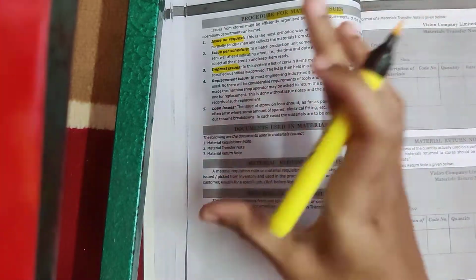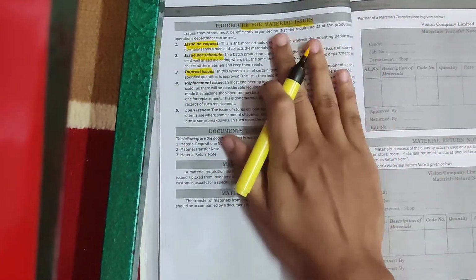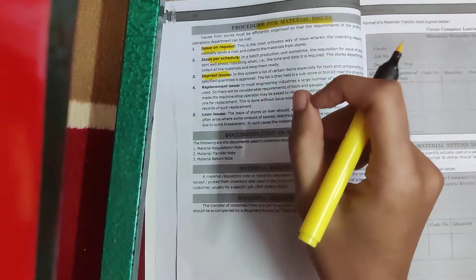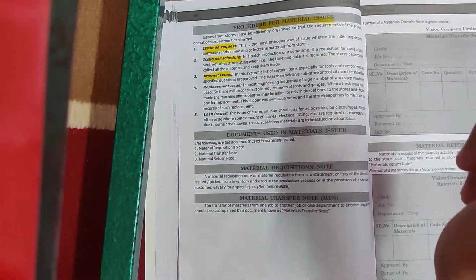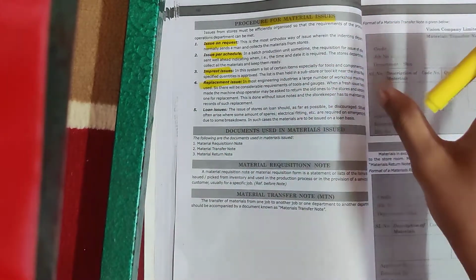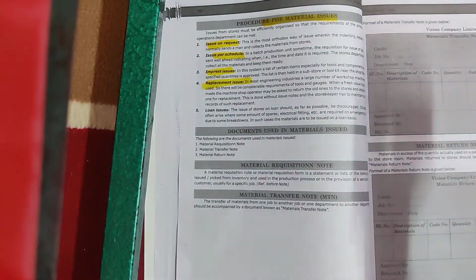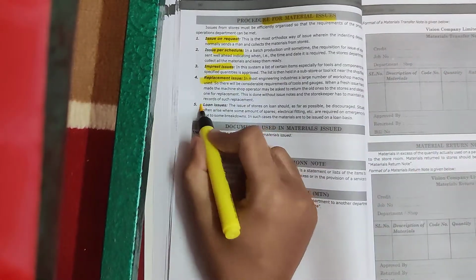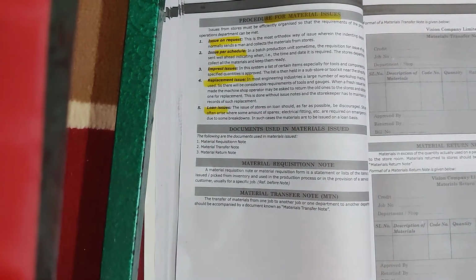There will be various industries involved with spare parts and all of that, so in imprest, you are issuing tools and components. Replacement issue is how you are replacing an item in case it is damaged or not working properly. And loan issue is basically if the material is issued on a credit basis.